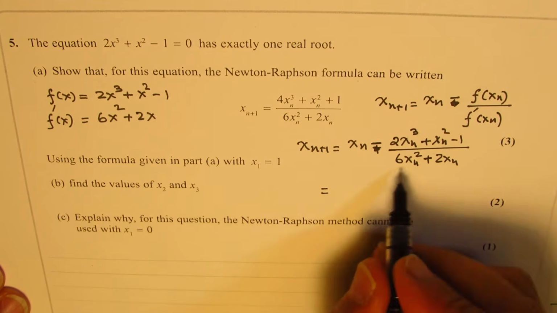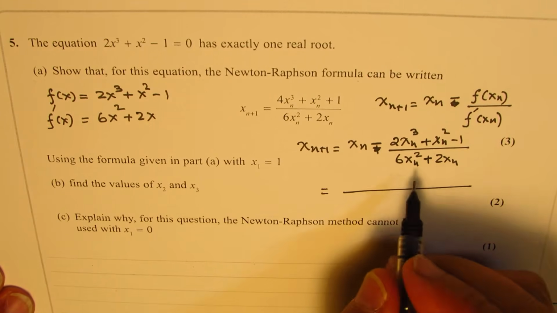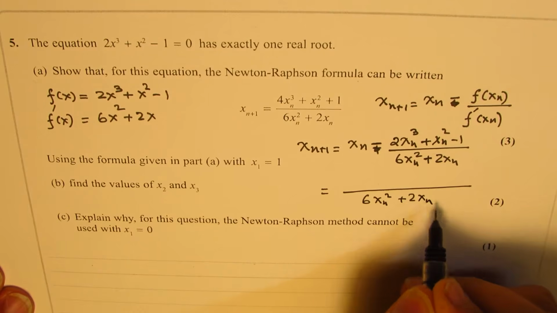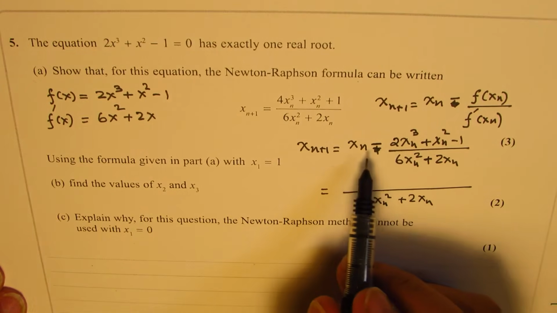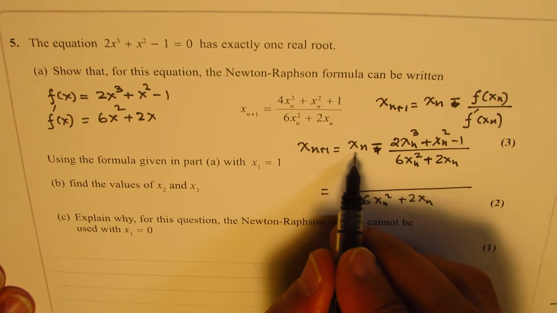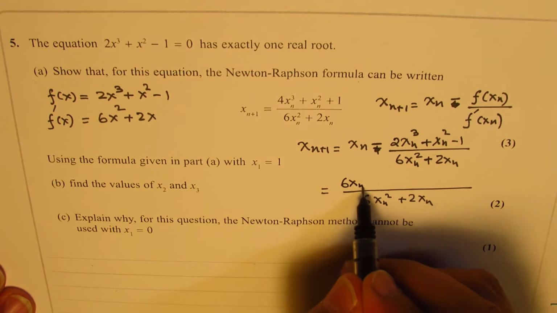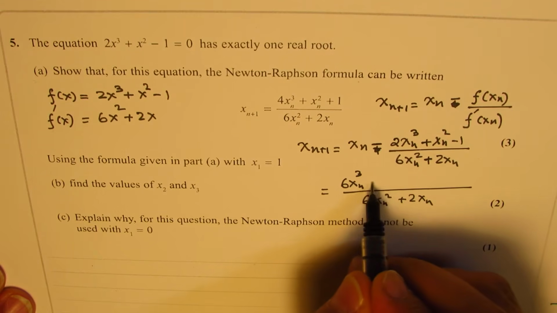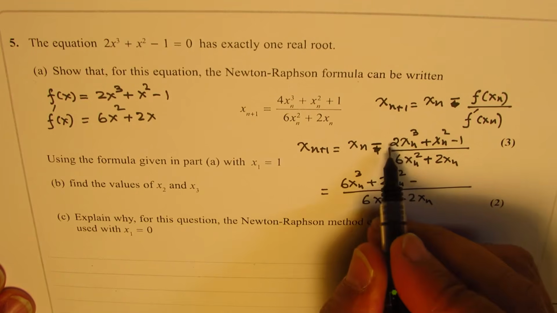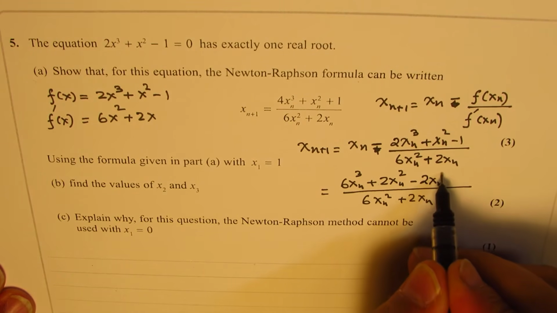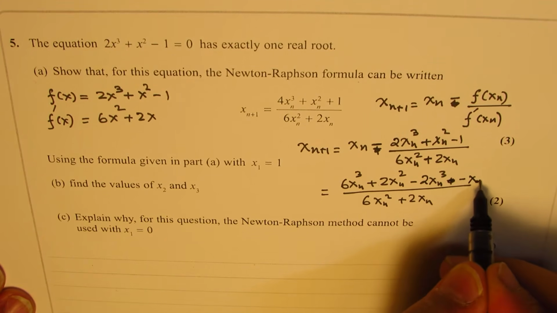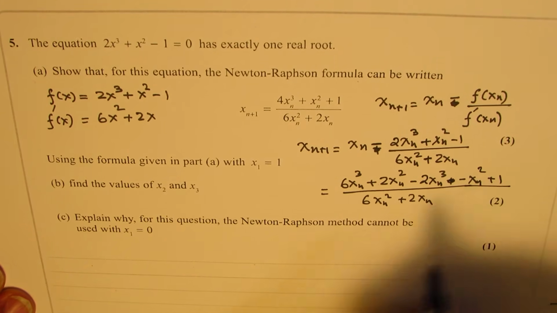Now we can take the common denominator, which is 6xn squared plus 2xn. So we got the denominator right, and we are going to multiply this with this. So we get 6 times 1, which is 6xn cubed, plus 2xn squared minus, we have here 2xn cubed minus, that is also minus xn squared plus 1, correct?